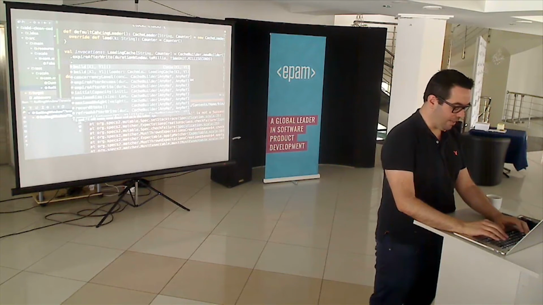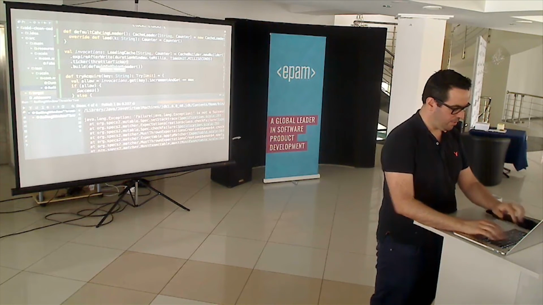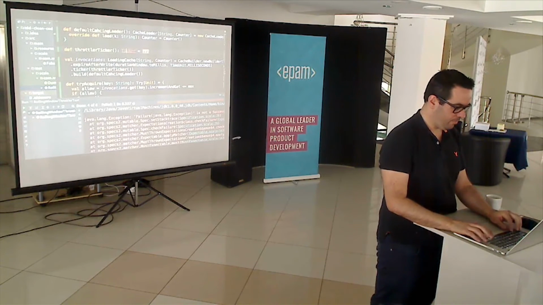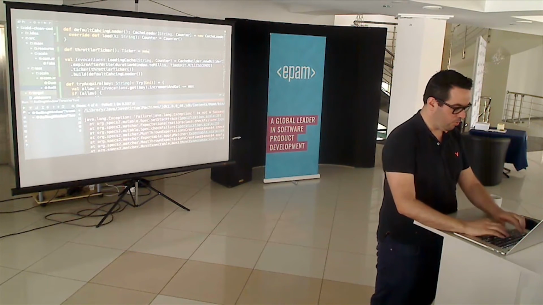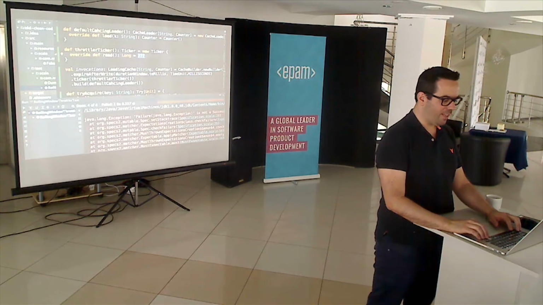So it means something like ticker, throttle, ticker. Okay. So the new ticker. I need to pass a lock of my nanoseconds, like time units, the millisecond, the nanos, of clock, instant. Go, let's do it.